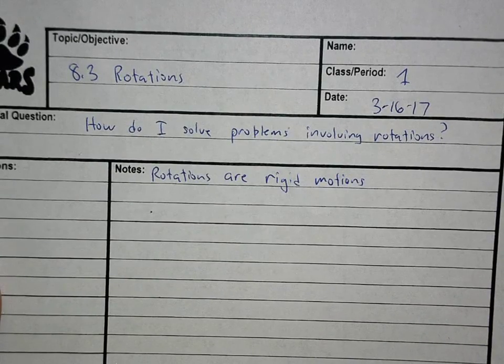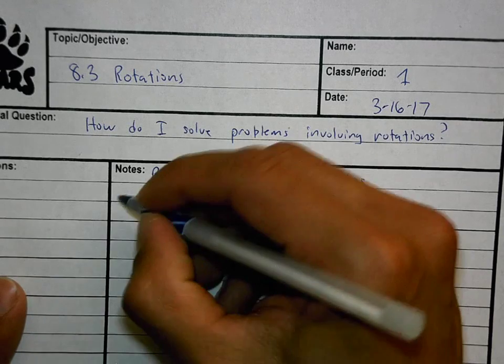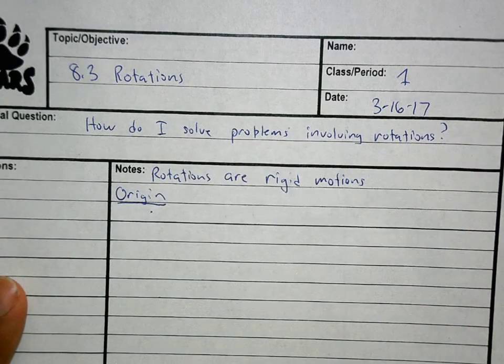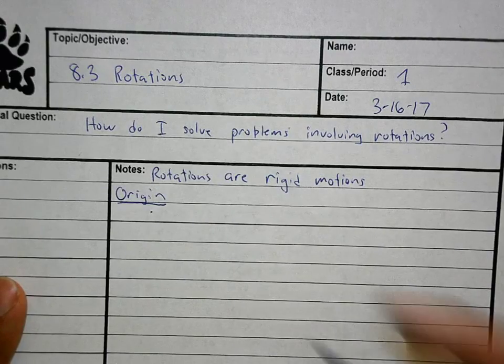It's going to stay the same size. And so I'm going to give you a couple of words that we're going to use when we do rotations. The first word is origin. I use this all the time. We've talked about it before, but just in case you've forgotten, I always like to write down what words mean.